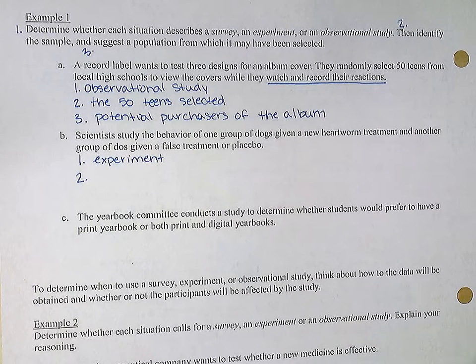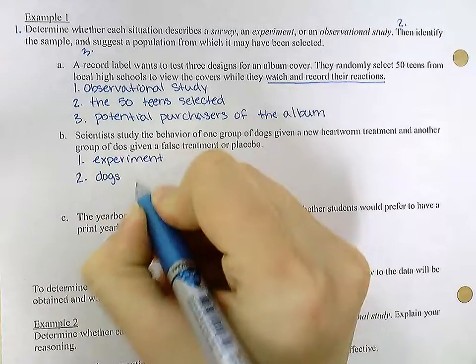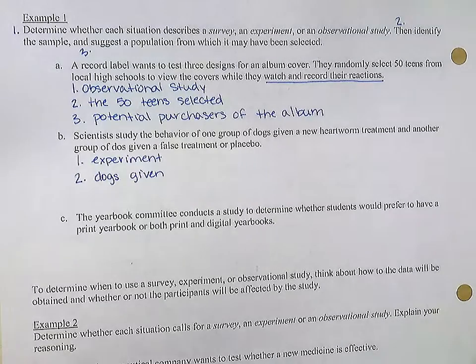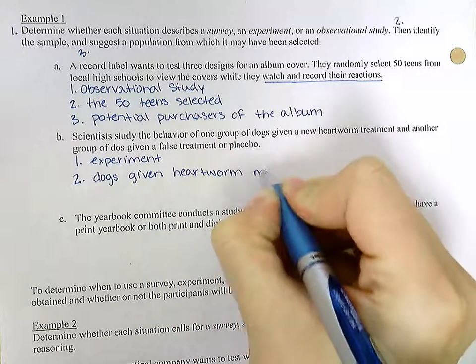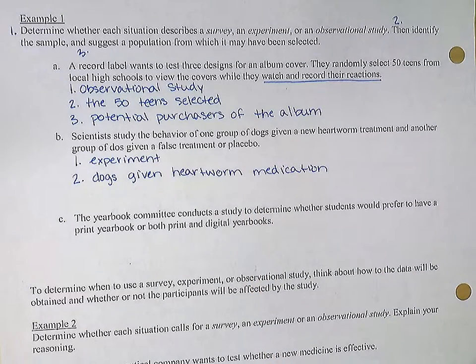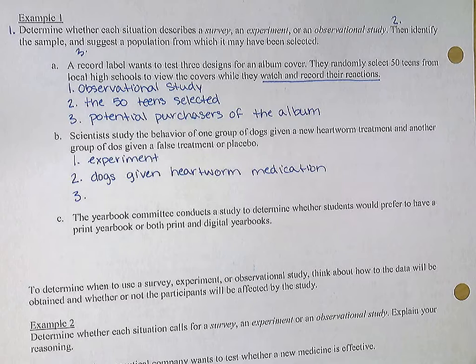All right, the second part that we need is to identify the sample. The dogs given the heartworm treatment. Okay, so what would the population be, what would this experiment be targeting? All dogs.